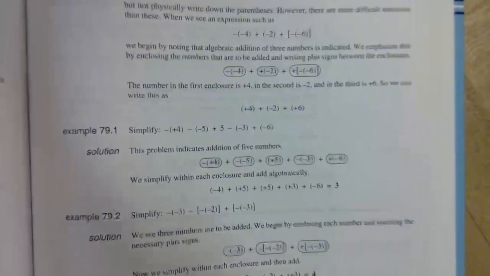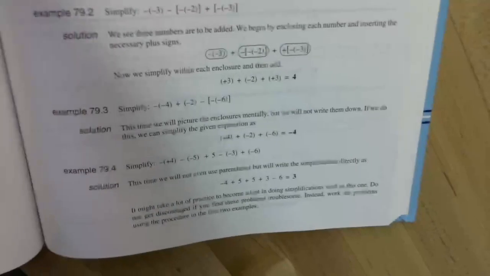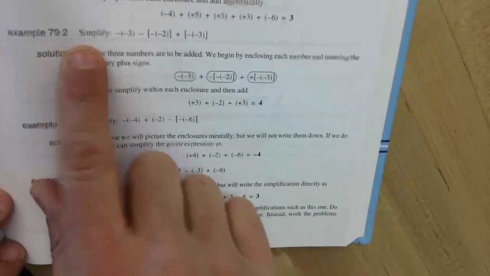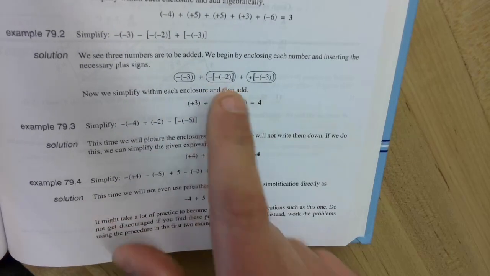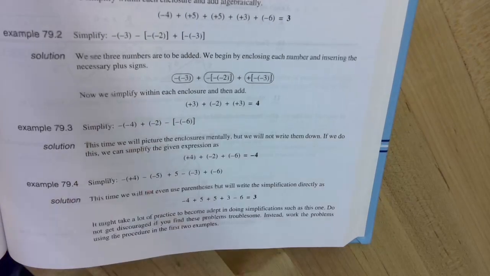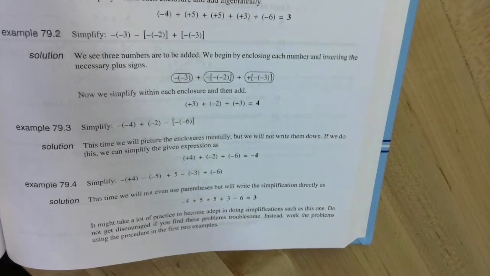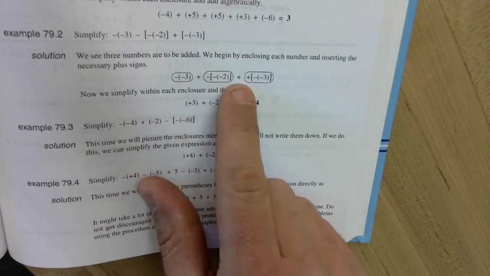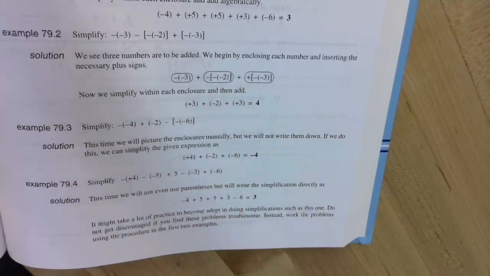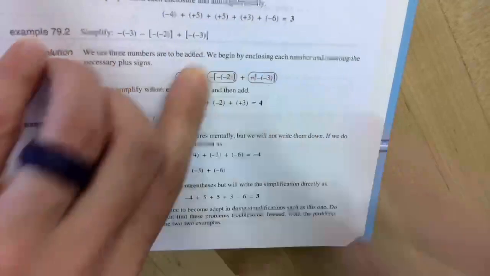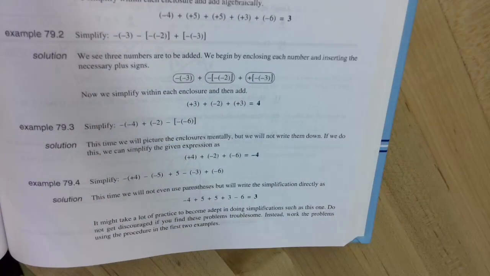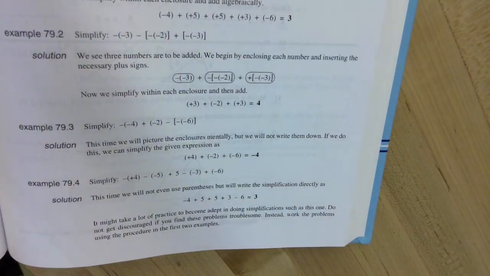Now, when we look at something with the brackets, why did we have to use brackets? If you look at 79.2, wow, that's a lot of brackets. Why? Well, the brackets are already around an existing set of parentheses. So the way we do this, we work from the inside out. Where would that rule come from? Working from the inside out.